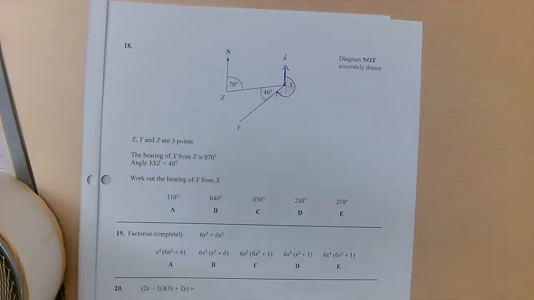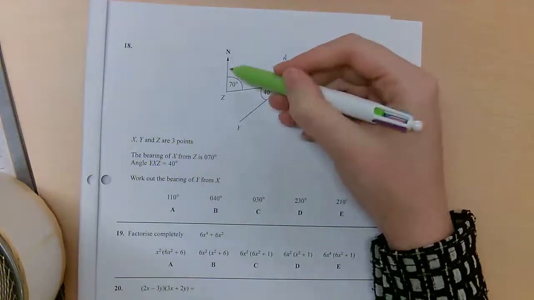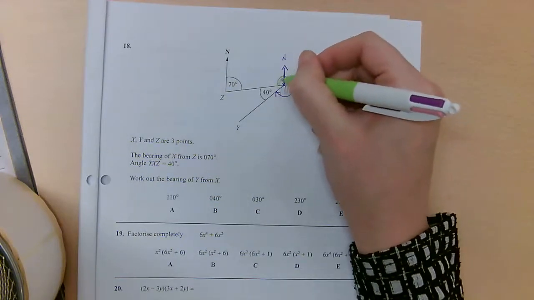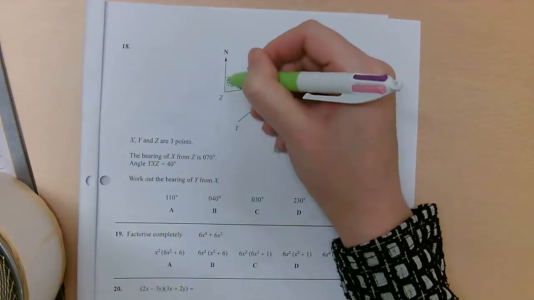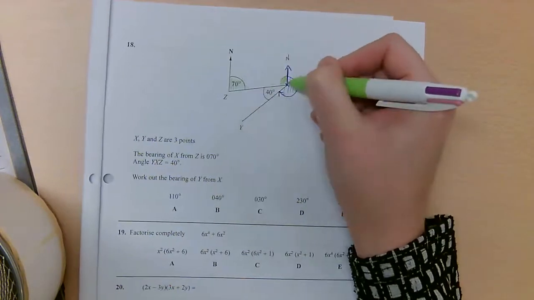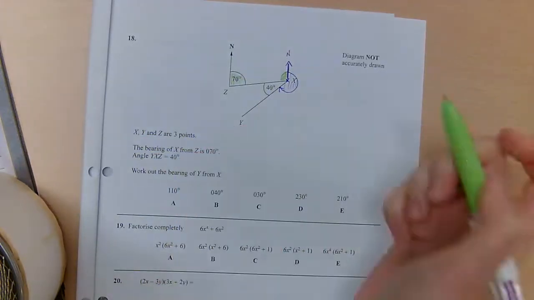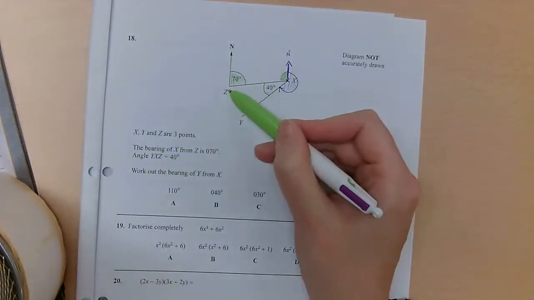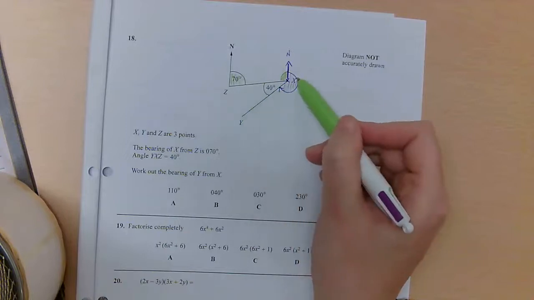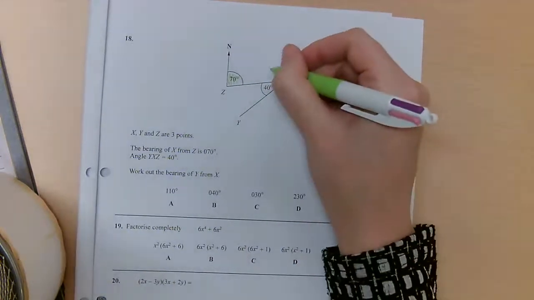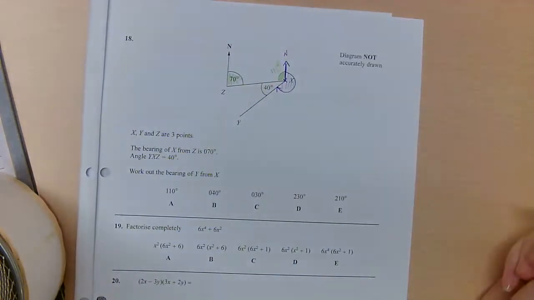Okay. Well, the nice thing about bearings is because you always measure from north, that means you've got a pair of parallel lines, your 2 north lines. So if I look at this angle in here and the 70 degrees here, these are co-interior angles because they're both inside my 2 parallel lines and they're on the same side of my transversal, that diagonal that cuts through them both. Co-interior angles add up to 180 degrees. So if this is 70, this must be 110.